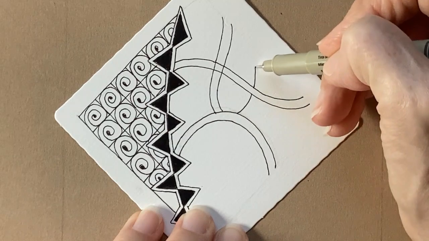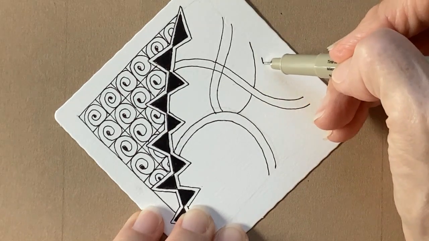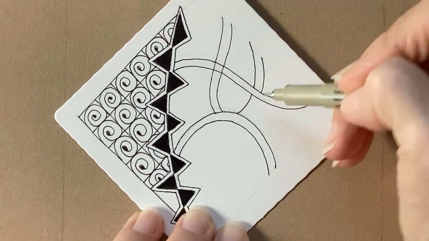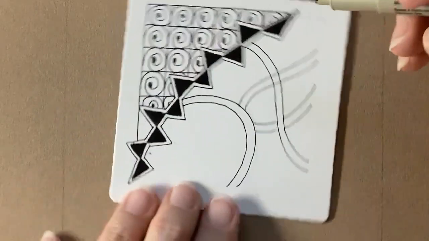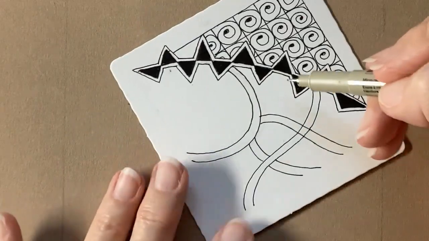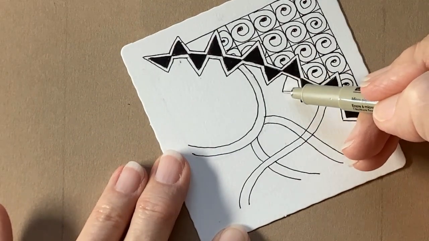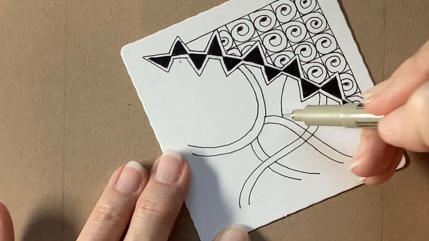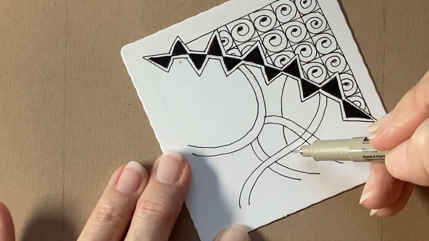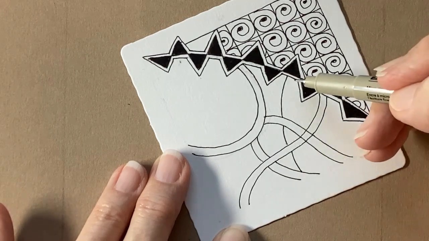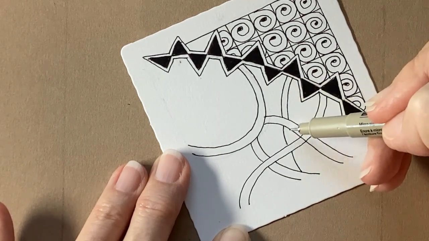Under. No mistakes. You can make your lines different sizes. Okay. Focus. Going under.